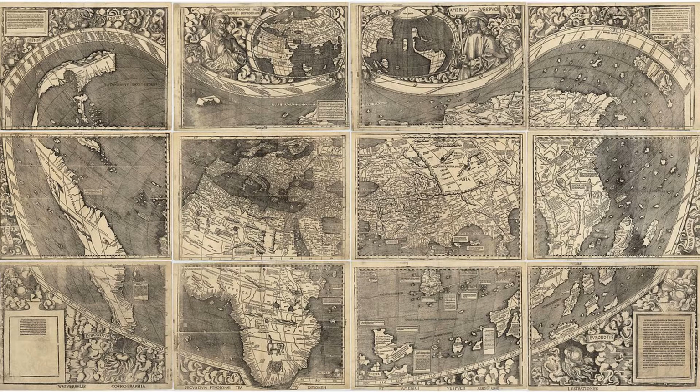This is the Waldseemüller map. I think I may have shown it to you before in various other courses, and it's the first to show the so-called New World. Waldseemüller names what is the Western Hemisphere. He names it the Americas after the Italian explorer Amerigo Vespucci.